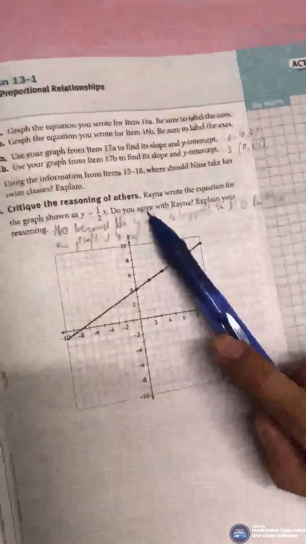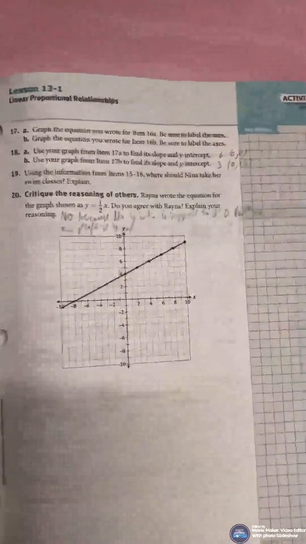Number 20 says, Rianne wrote the equation for the graph shown as y equals a half x. Do you agree or disagree with Rianne? Explain your reasoning. So, this is not the graph for y equals a half x because there's no y-intercept of 0 here. Over here in this graph, the y-intercept is 4. So what I wrote is no, because the y-intercept is supposed to be (0, 0), but in this graph, it's 4. That's why Rianne is wrong. So let's move on to the next page, which is page 166, lesson 13-2, activity 13.